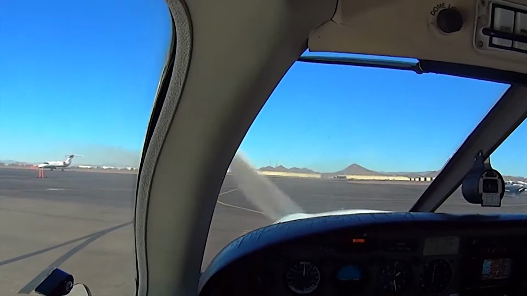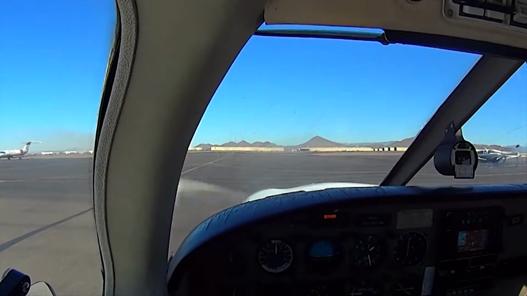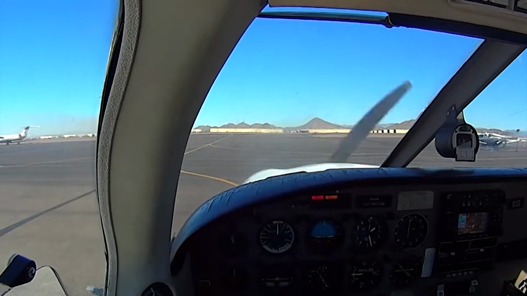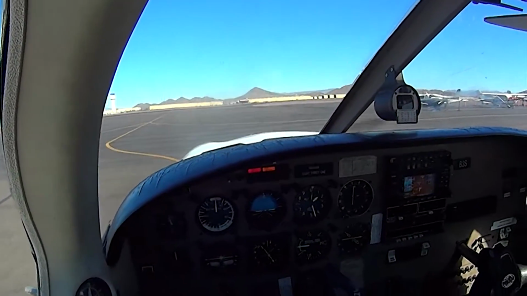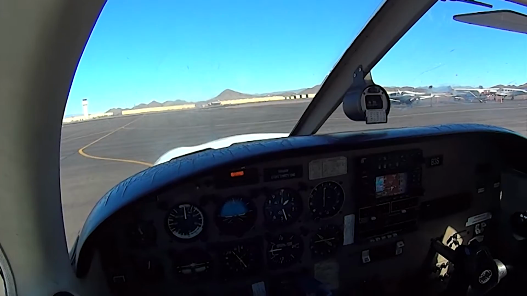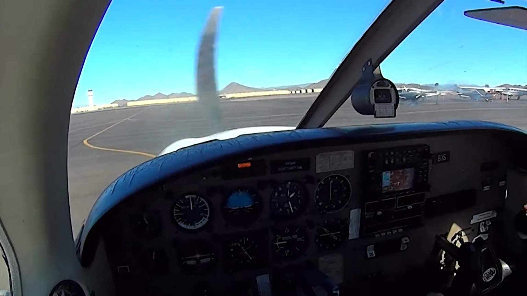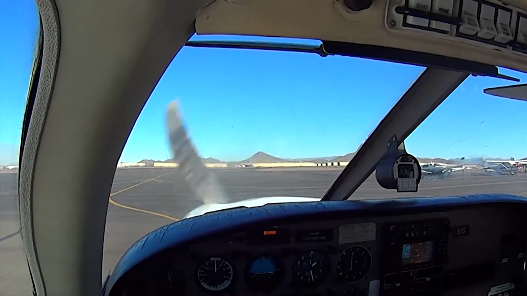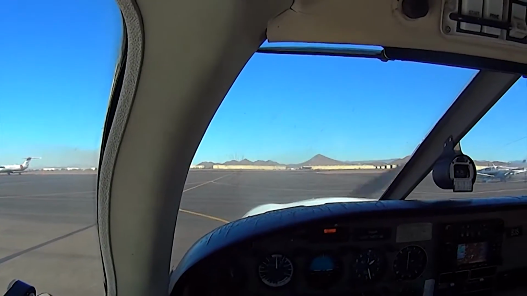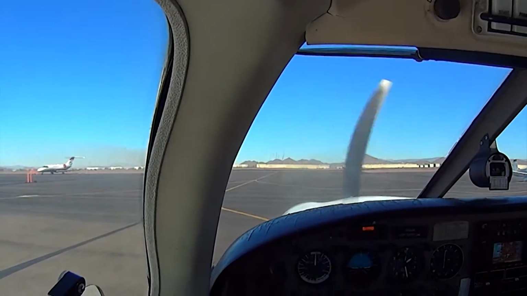Okay, go ahead and stop here. Power to idle. Good. Okay, then we stop. Now we add power back into 1,000. Actually, let's go over to the taxiway. Here, I'll do it. Okay. Radio control. My controls, and I'll do the radios.